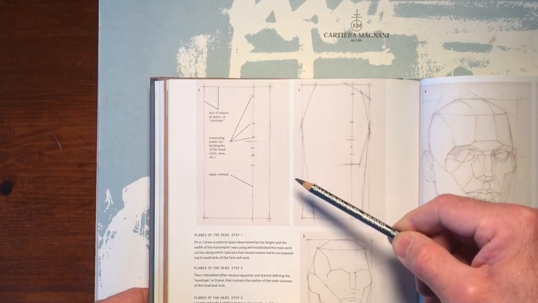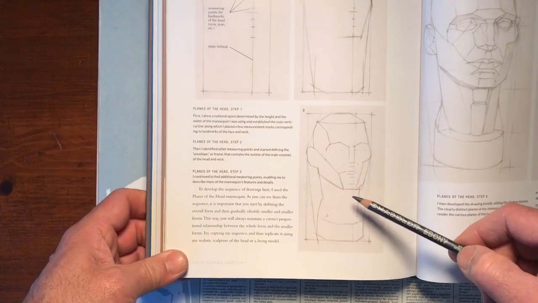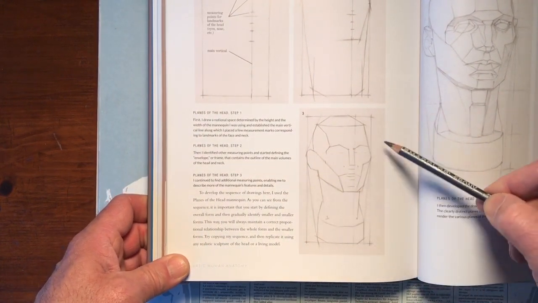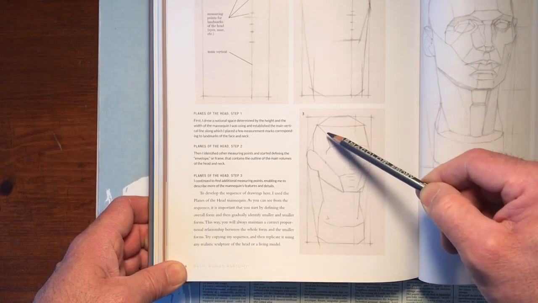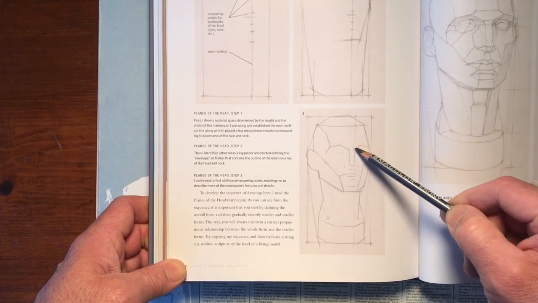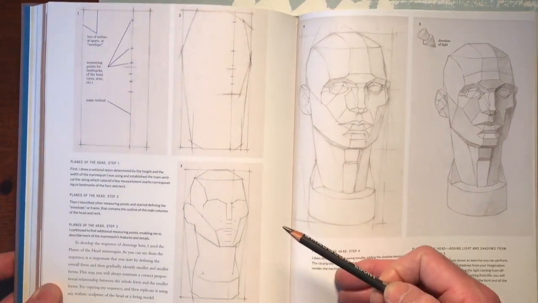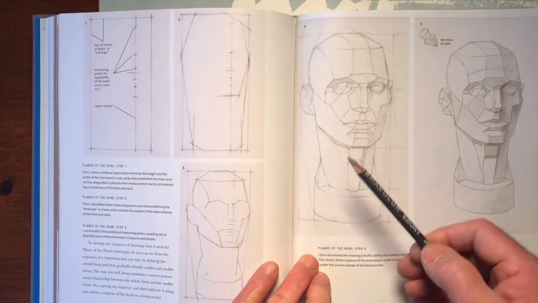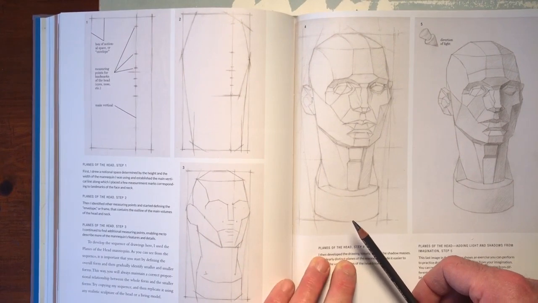So you see how the head is kind of taking shape, right? Eventually, I find more and more points defining the side plane, the front plane, the top plane, the brow ridge, and I end up with a very neat and clean line drawing.